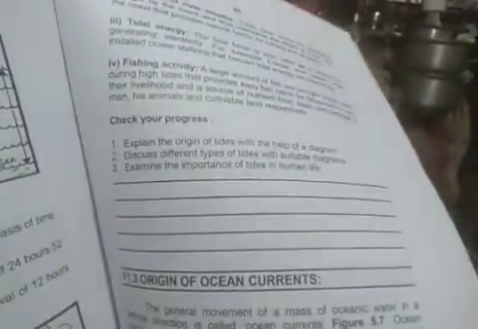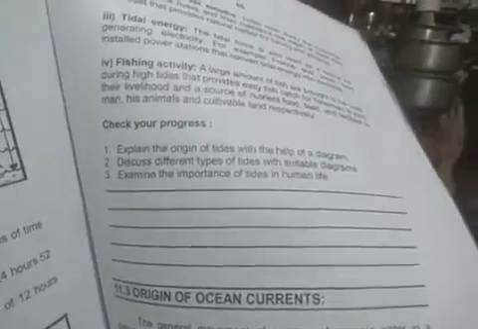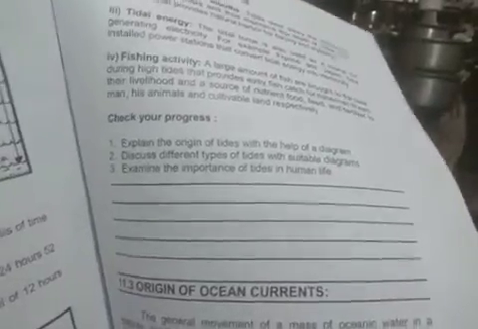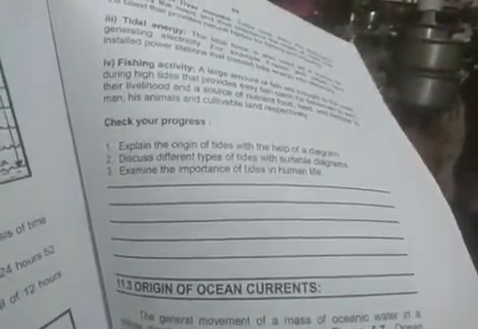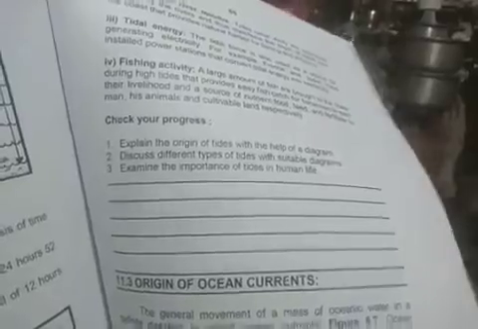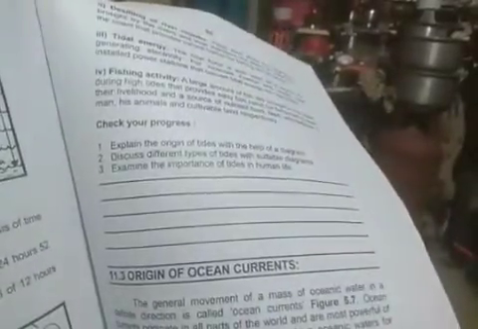Check your progress. First, explain the origin of tides with the help of diagram. 2. Discuss different types of tides with suitable diagrams. 3. Examine the importance of tides in human life.